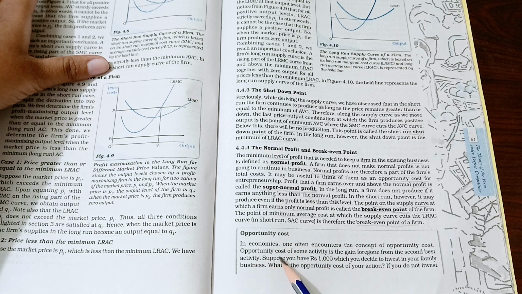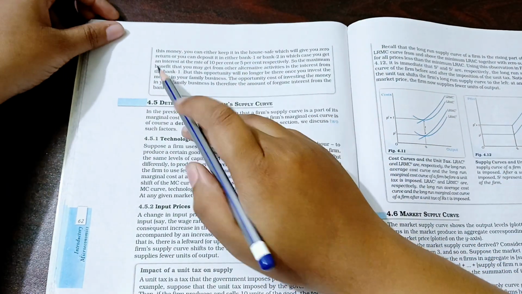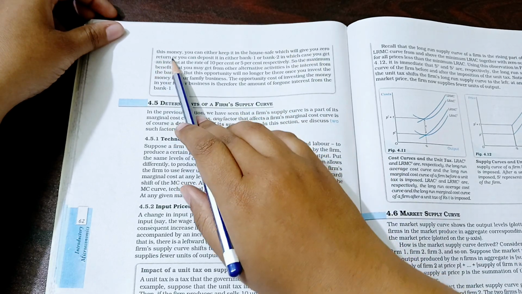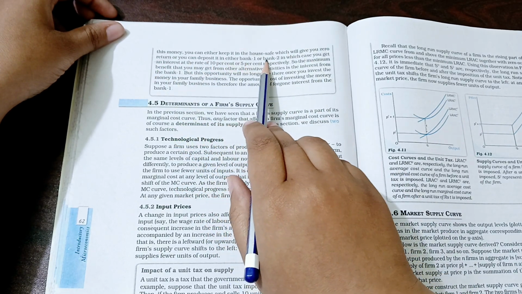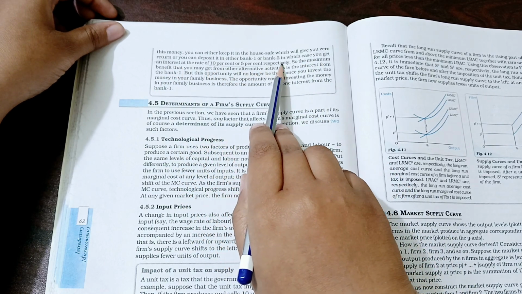Opportunity cost. In economics, one often encounters the concept of opportunity cost. Opportunity cost of some activity is the gain foregone from the second best activity. Suppose you have rupees 1000 which you decide to invest in your family business. What is the opportunity cost of your action? If you do not invest this money, you can either keep it in the house safe, which will give you zero return, or you can deposit it in either bank 1 or bank 2, in which case you get interest at the rate of 10% or 5% respectively.